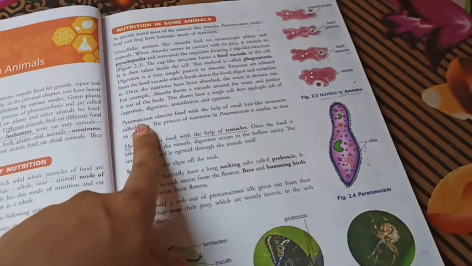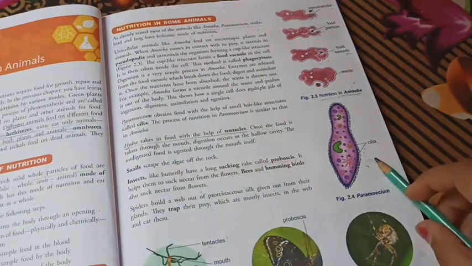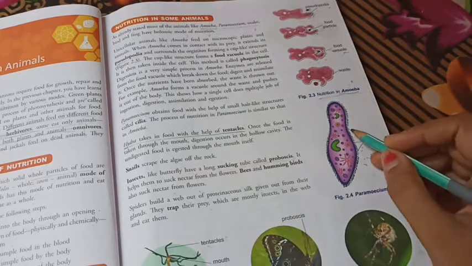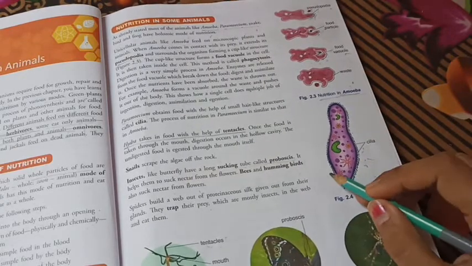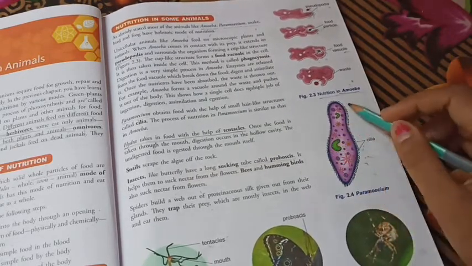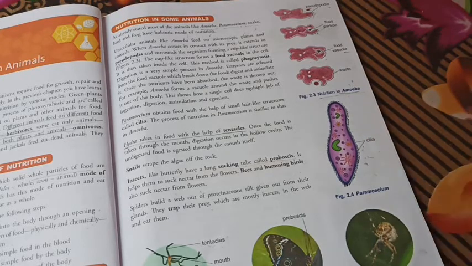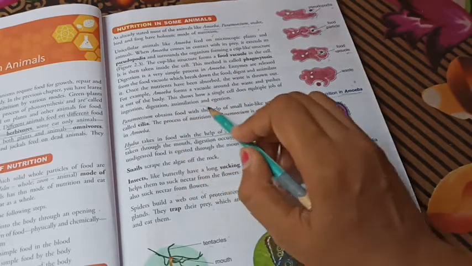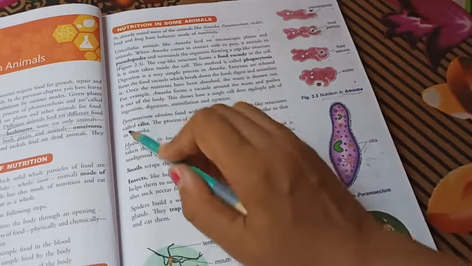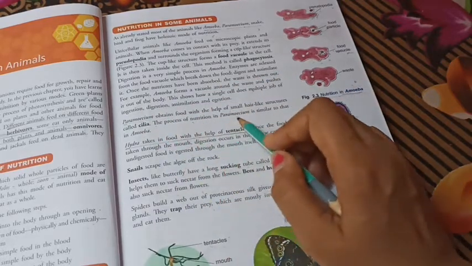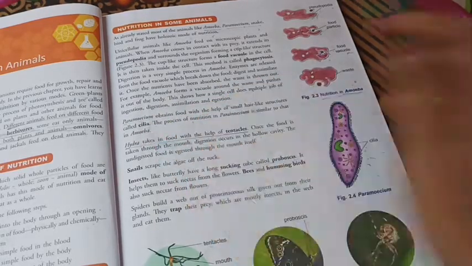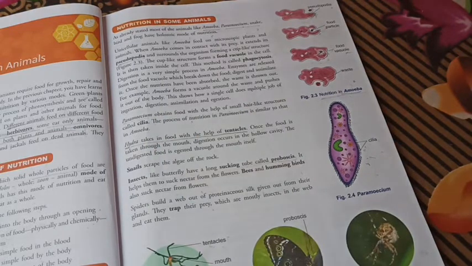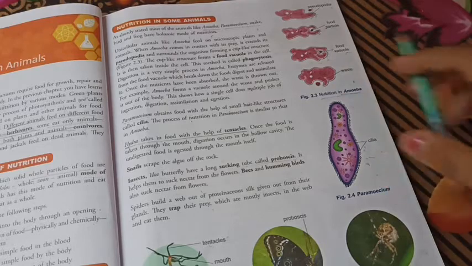Next is paramecium. This is the diagram of paramecium, students. This is cilia. This hair-like structure is called cilia. This cilia helps in trapping the food. Paramecium obtains food with the help of small hair-like structures called cilia. The process of nutrition in paramecium is similar to that in amoeba. Okay, the rest of the process is similar to what we have studied in amoeba.